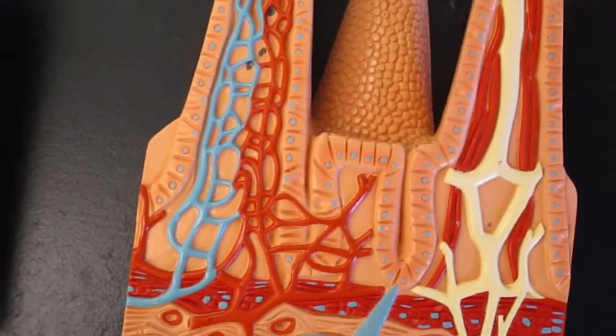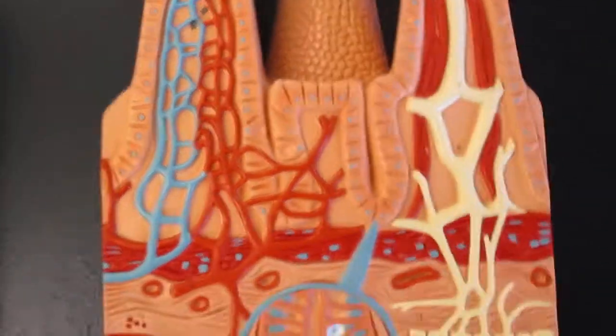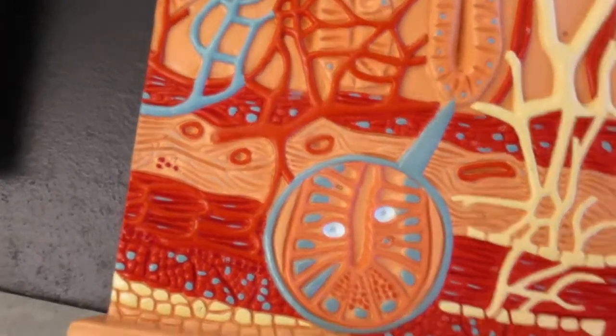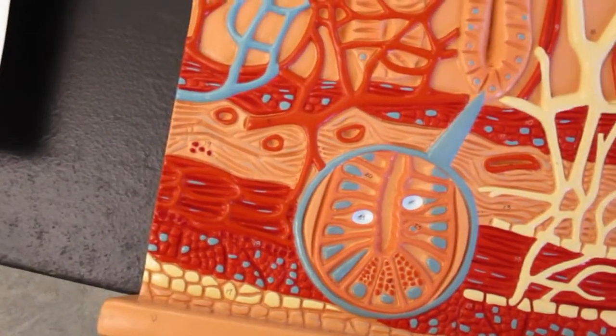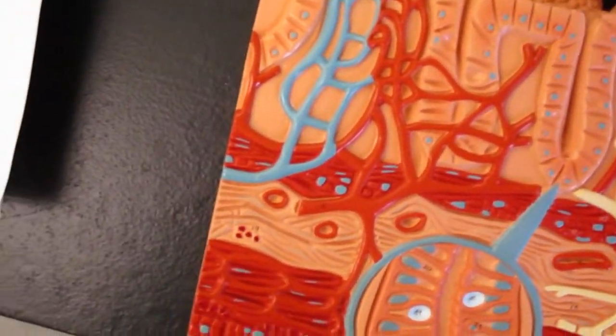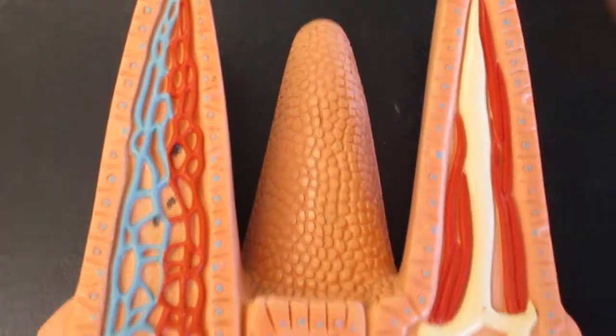I got that wrong. Forget what I just said. This is the serosa right here. Serosa is right here. This is the mucosa. Sorry. This is the mucosa. So you have your mucosa.